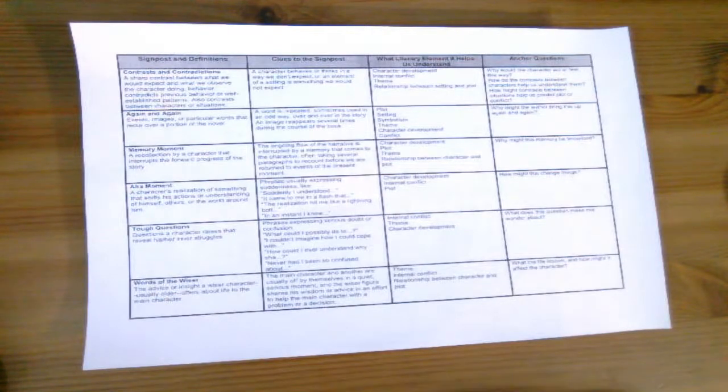Our next one is tough questions. Questions a character raises that reveal his or her internal struggles. Clues would be phrases expressing serious doubt or confusion: "What could I possibly do to...?" "I couldn't imagine how I could cope with..." "How could I ever understand why she...?" Or "Never had I been so confused about..." The literary elements it'll help us understand include internal conflict, theme, and character development. A question to ask would be, what does this question make me wonder about?